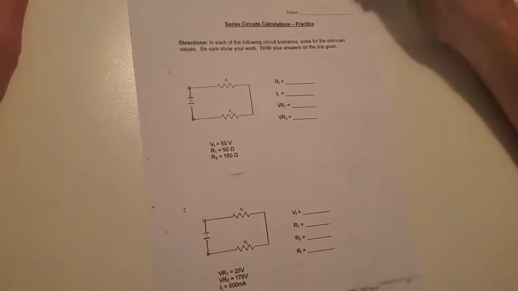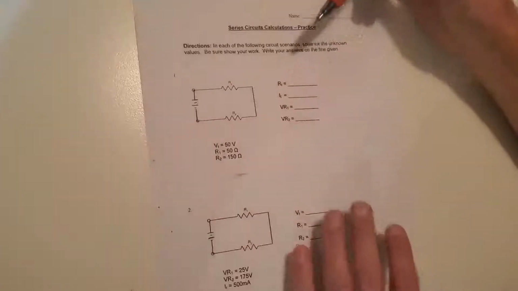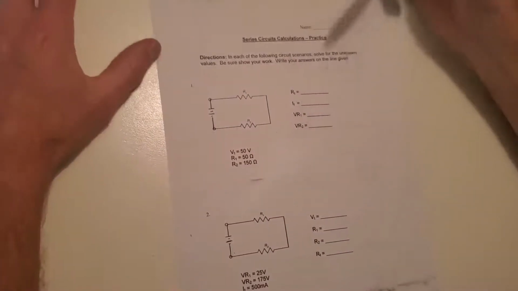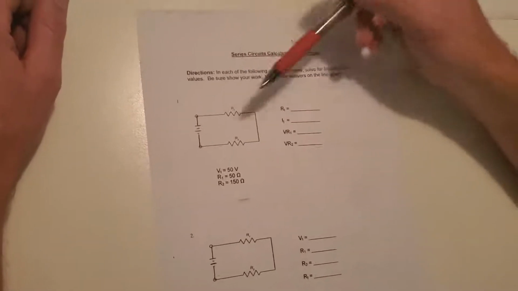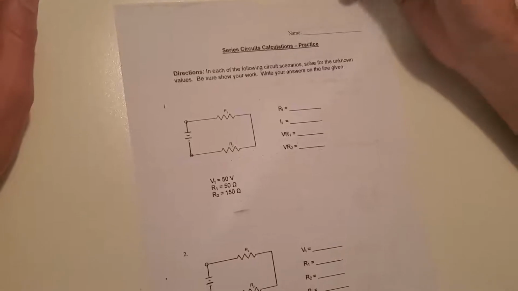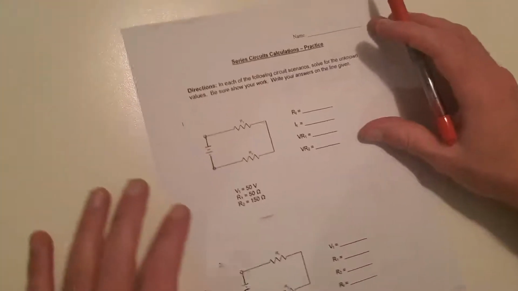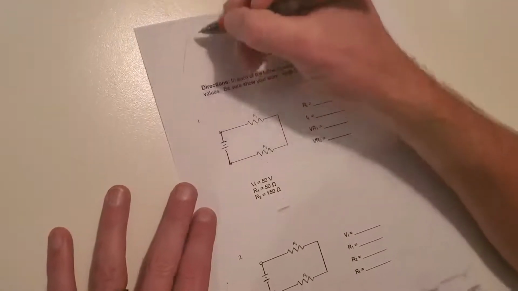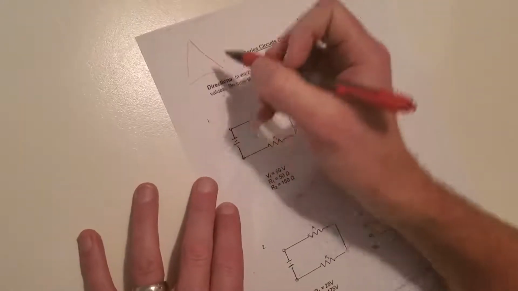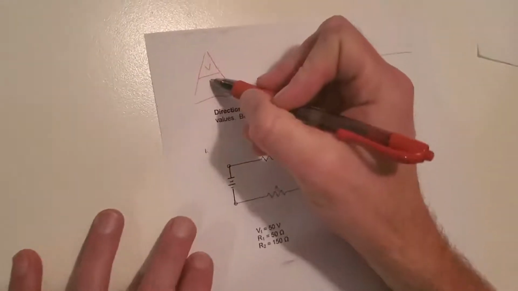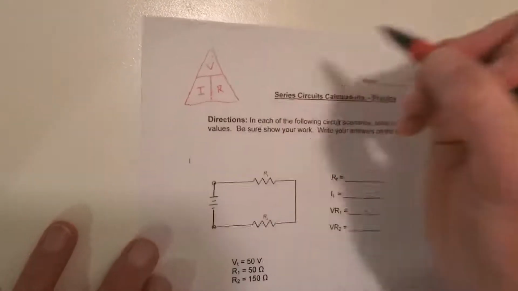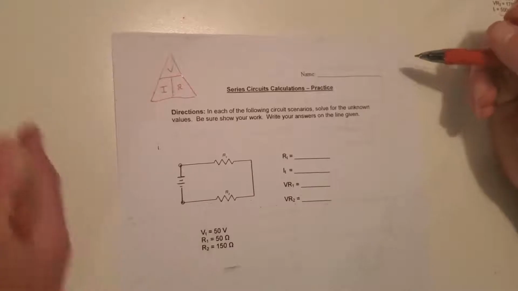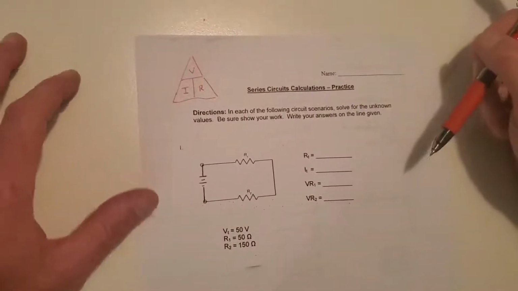As a follow-up to our lesson today on calculating series circuits, you got a PDF version of this worksheet. In case you are struggling or not quite sure how to go about this, I'm just going to show you how to do the first one as a little bit of an example. The first thing I would do, if you don't have it nearby, is get that Ohm's Law triangle that we were talking about. You're obviously doing this on the computer, but have that sheet handy or nearby just so you have it as a reference.